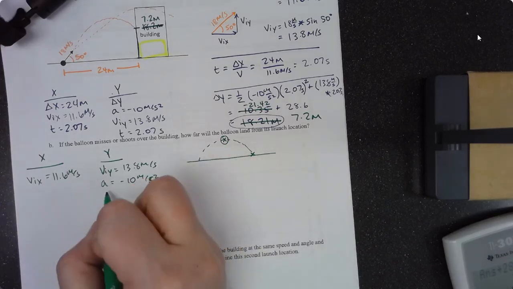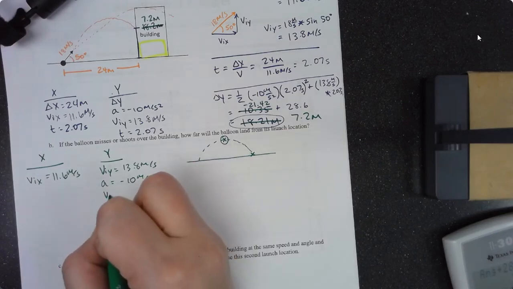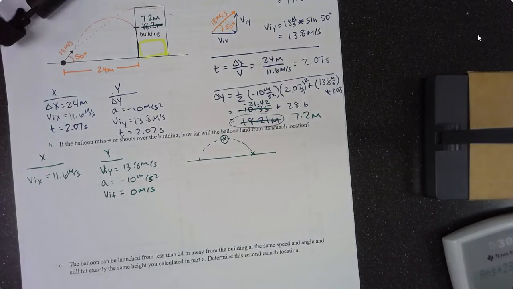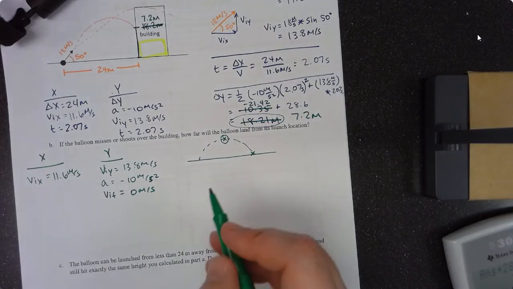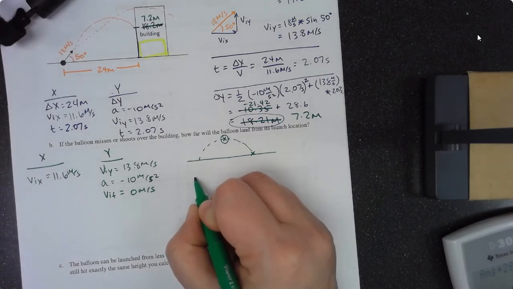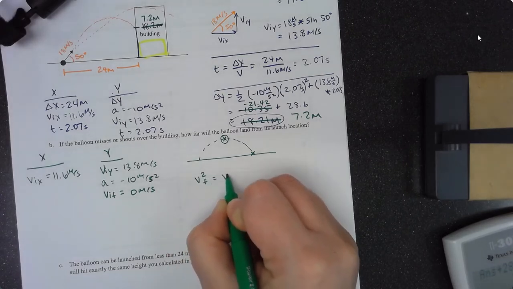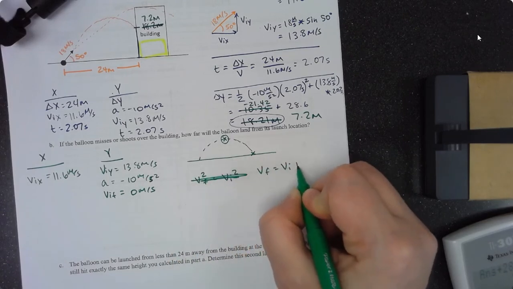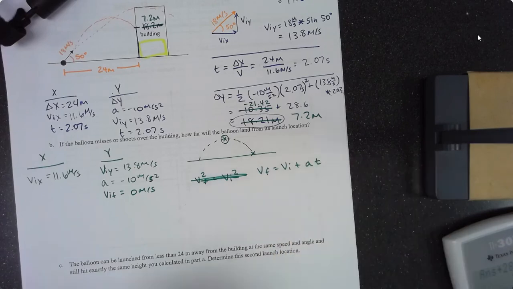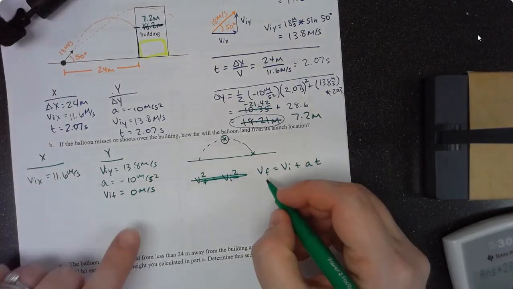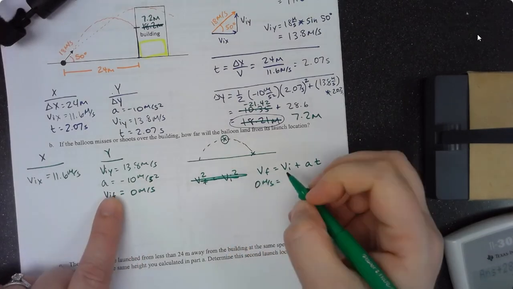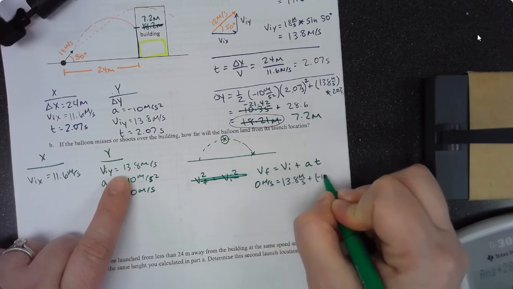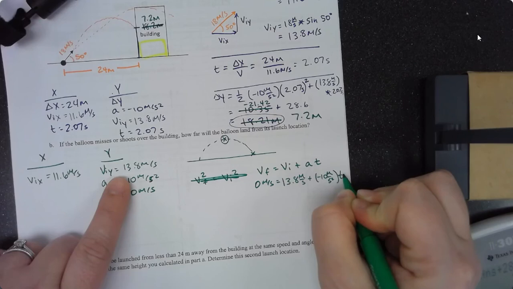So what I would do there is I would say that my final vertical velocity is 0 meters per second. And that gives me enough things that I can solve for an equation. The equation I'm going to use is final velocity squared equals initial velocity squared. Oh, no, not that one. Final velocity equals initial velocity plus acceleration times time. Way simpler. So now I've got 0 meters per second is equal to 13.8 meters per second plus minus 10 meters per second squared times time. And then all I have to do is solve for time.